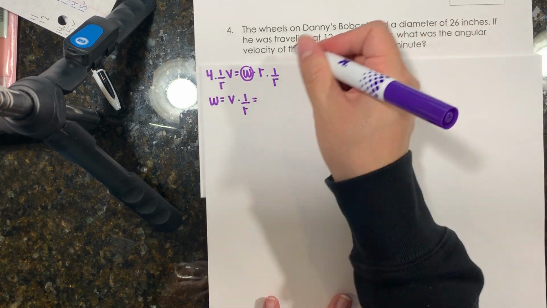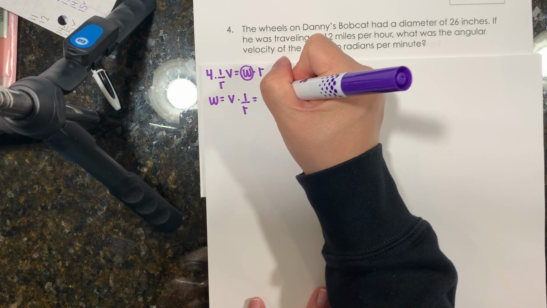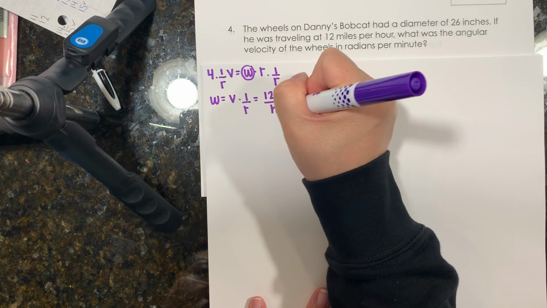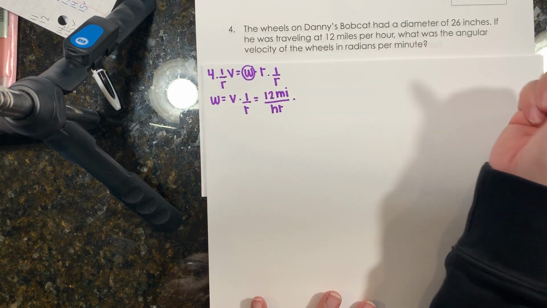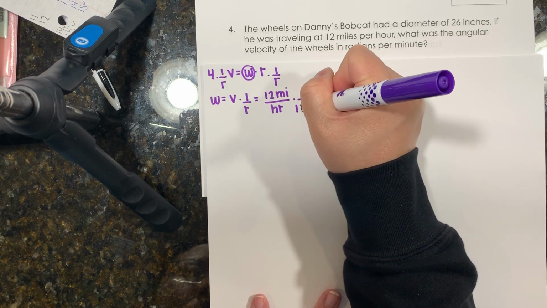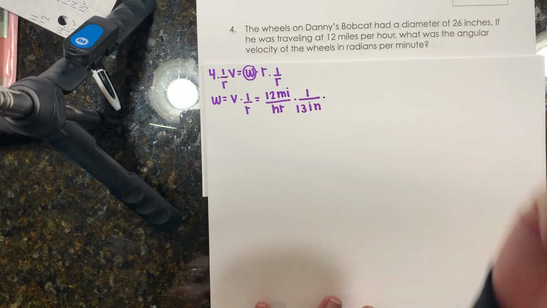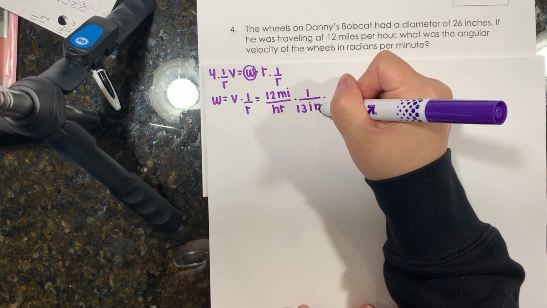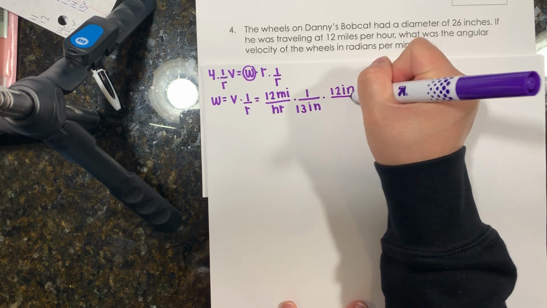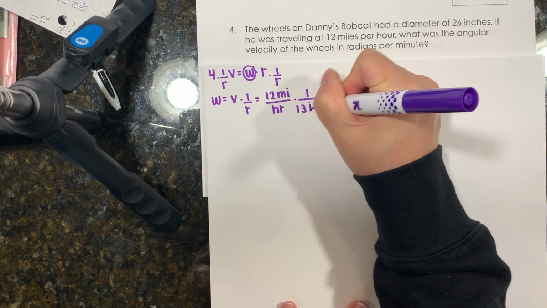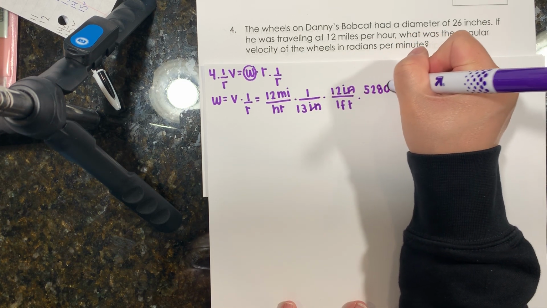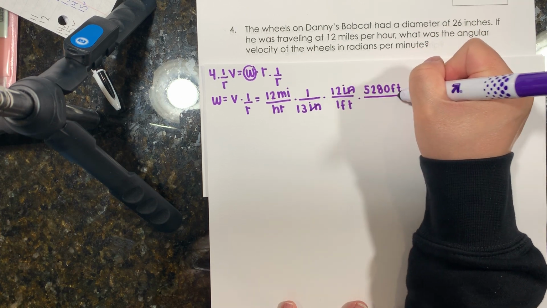And they give us all of this information. They give us that he was traveling at 12 miles per hour. So that means the velocity is going to be 12 miles per hour. And then the radius, the diameter is 26 inches, which means the radius is going to be 13 inches. And we need this in radians per minute. So I'm going to start by converting inches to miles. So I know that there are 12 inches in 1 foot. And then I know that there's 5,280 feet in 1 mile.